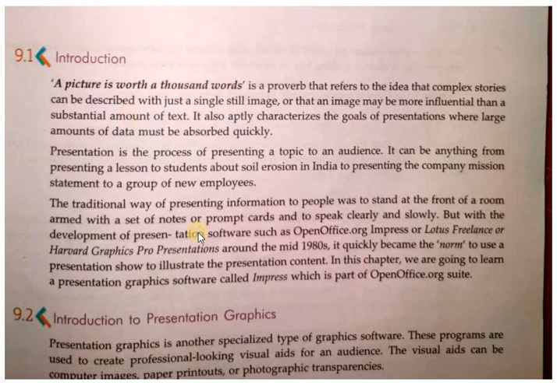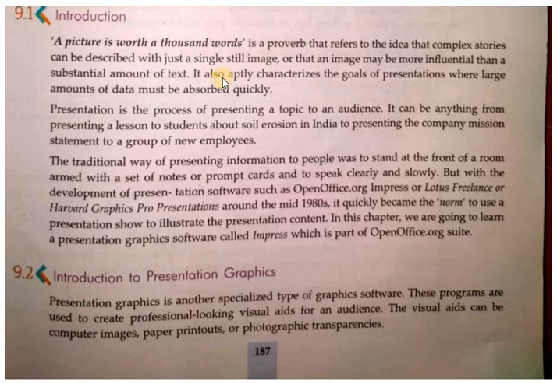So what is presentation graphics? The next heading is the introduction to presentation graphics. Presentation graphics is another specialized type of graphic software. These programs are used to create professional looking visual aids for an audience. It means presentation graphics is also software that helps you create visual impact. Whatever you want to say, this software is there to help you picturize it, to create it in the form of pictures for your audience wherever you wish to present it.